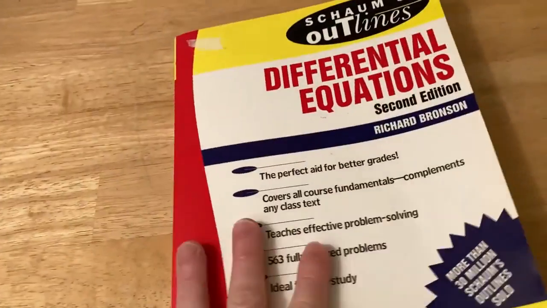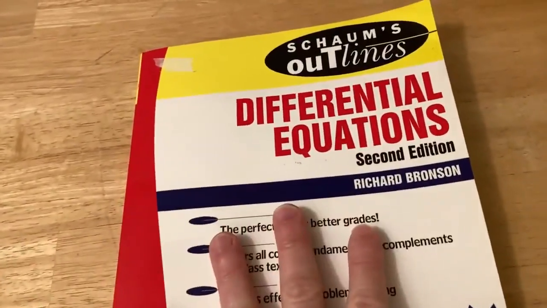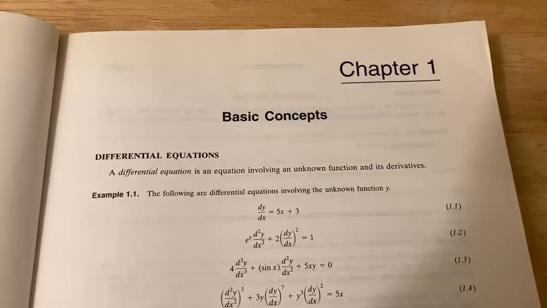I think this is a great book. I've had it for years, I've used it. Let's go ahead and jump into it, and I'm going to skip the contents and jump into the actual math. This is the very first chapter.